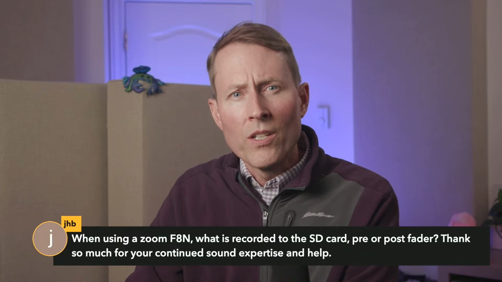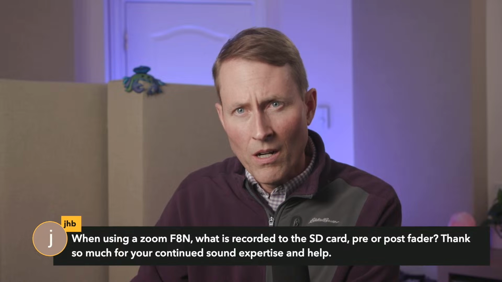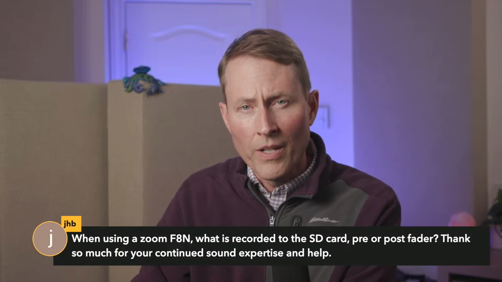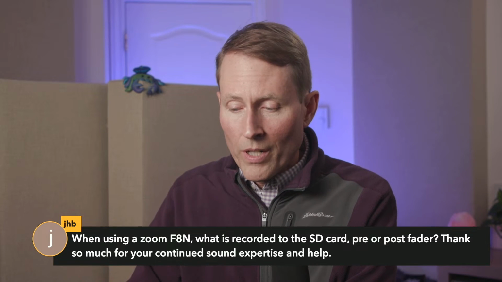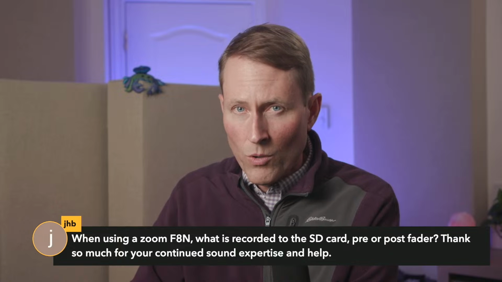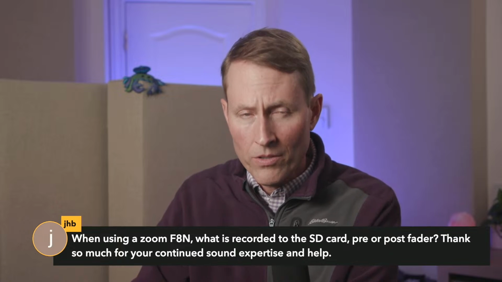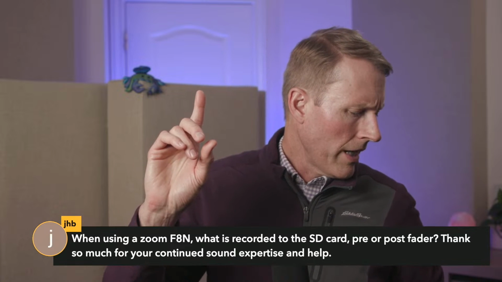JHB asks, when using a Zoom F8n, what is recorded to the SD card, pre or post fader? Thank you so much for your continued sound expertise and help. What's recorded is, if you're recording the mix, that of course is post fader. And if you are recording isolated channels, then those are generally pre fader, although I think you can set it.